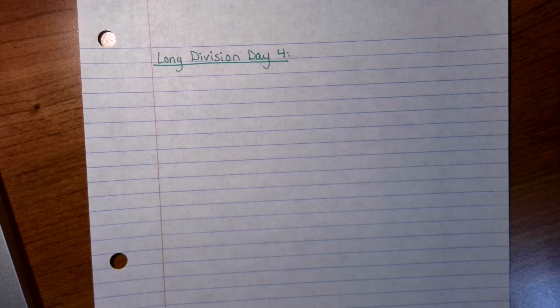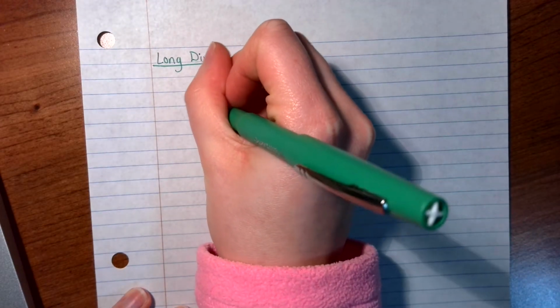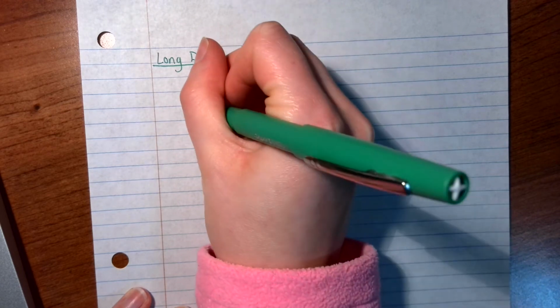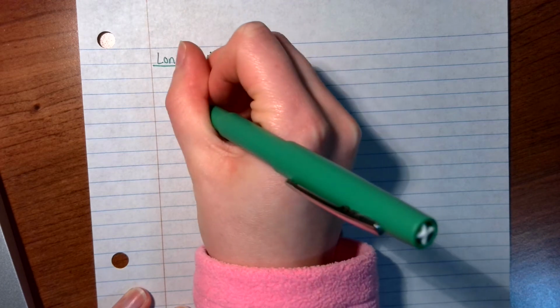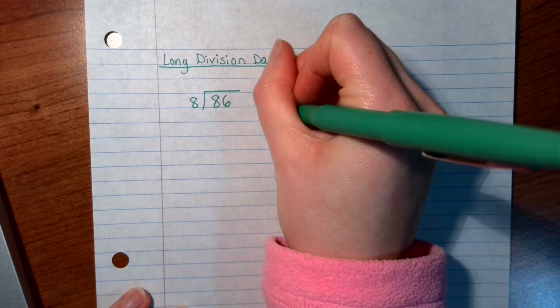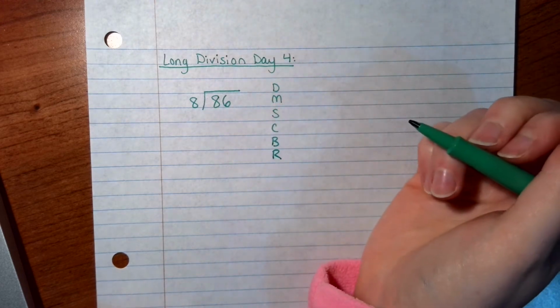I'm just going to do a couple examples with you today. We've pretty much covered most of what can happen with remainders as well as a number that goes in evenly. So let's take a look at a problem like this. Let's say we have 86 divided by 8. And remember to write down your acronym. Does McDonald's sell cheeseburgers raw? And let's go ahead and get started.